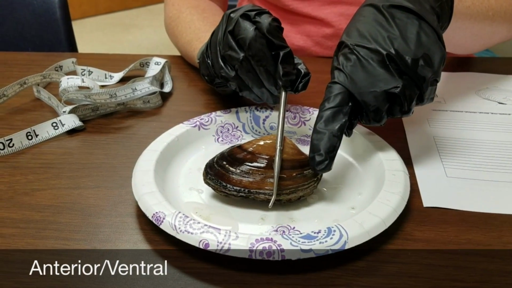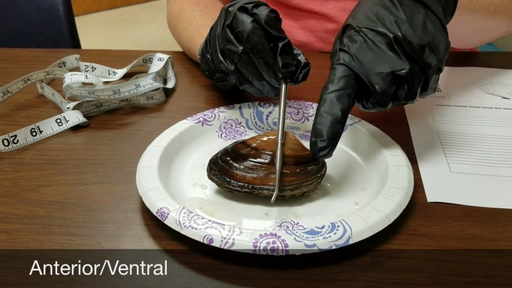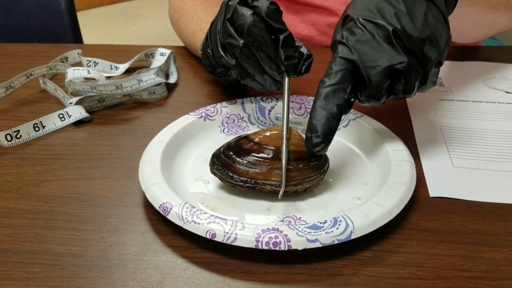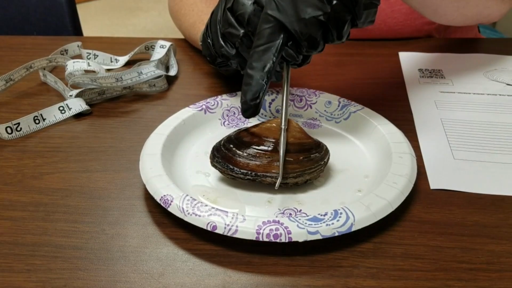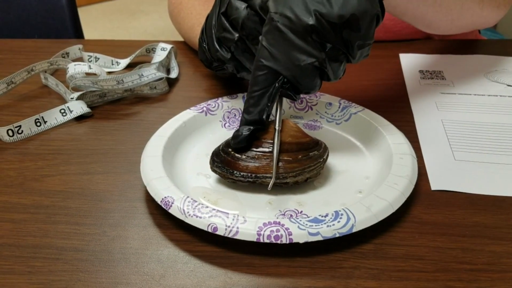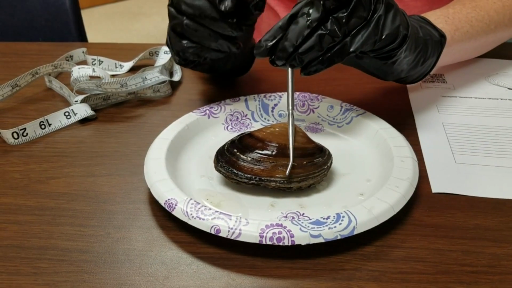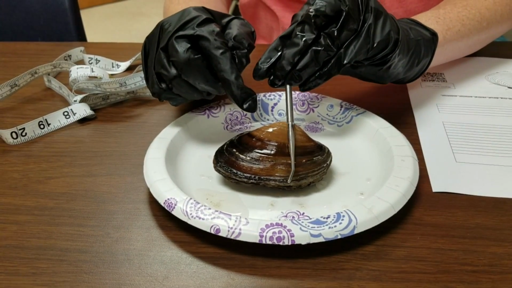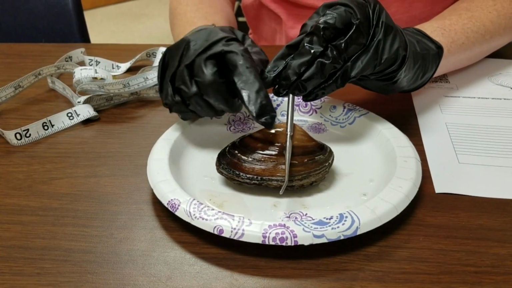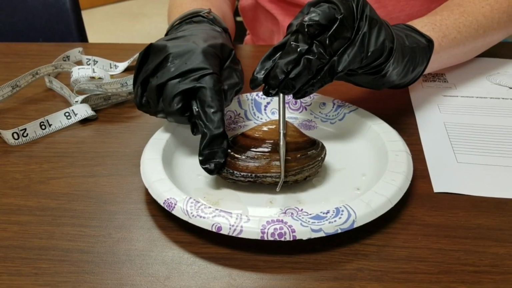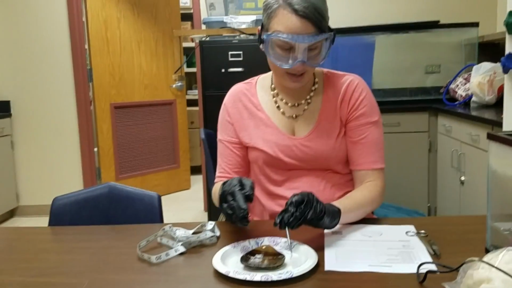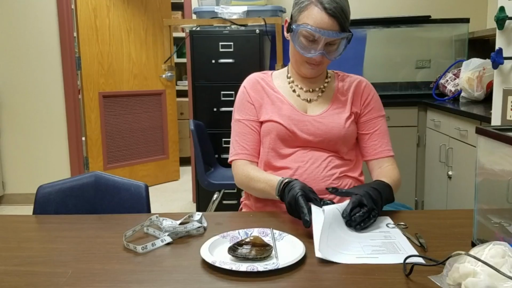All right? So posterior, the way that I always remember this is that your posterior side has your butt on it, and the clams, apparently, they like big butts and they cannot lie. That is your posterior side, okay? And yes, feel free to use that with your friends and family now because they're going to think you're super smart in aquatics. So posterior, the butt side is the big side. Clams have big butts. Okay, and then the other side is anterior. All right.